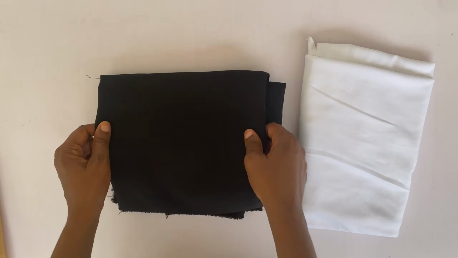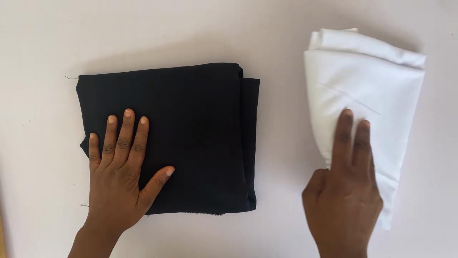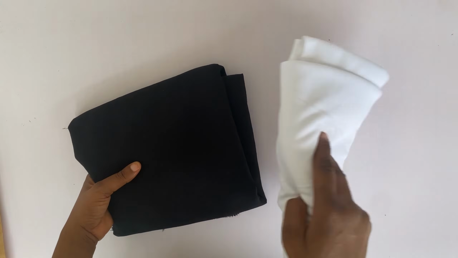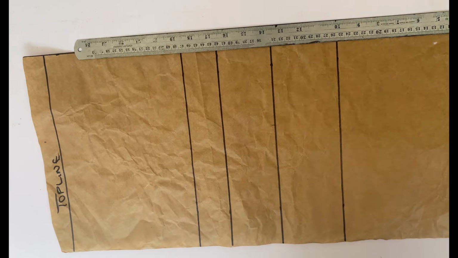I used two fabrics for this tutorial, a white lacquer fabric and a black crepe fabric. You can use any fabric of your choice.